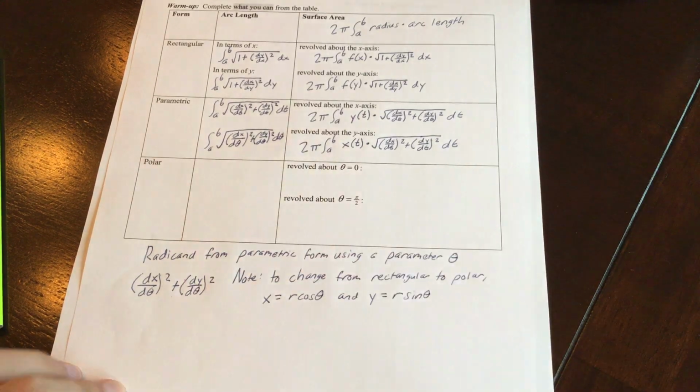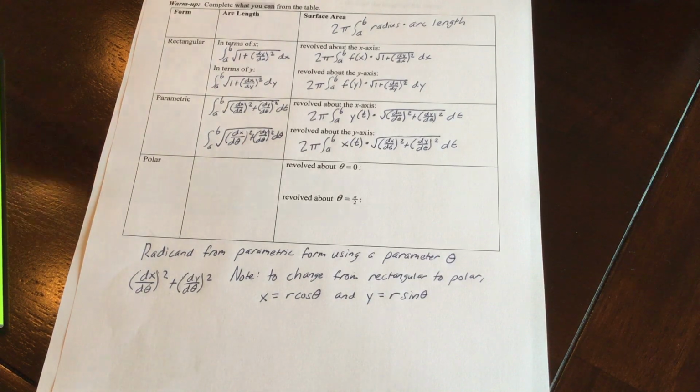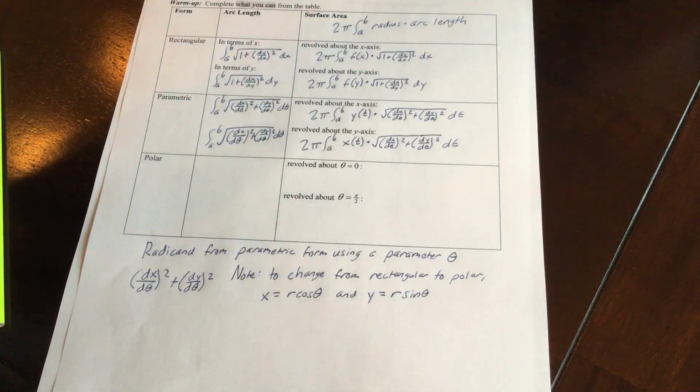Now just a quick comment for that, if you don't remember that from pre-cal and you haven't watched the section 9.4 videos because I'm not requiring it, totally understandable. Think about if r was 1, you'd be on a unit circle, and this would say x is cosine theta and y is sine theta. But if r isn't 1, it would just scale things up appropriately.